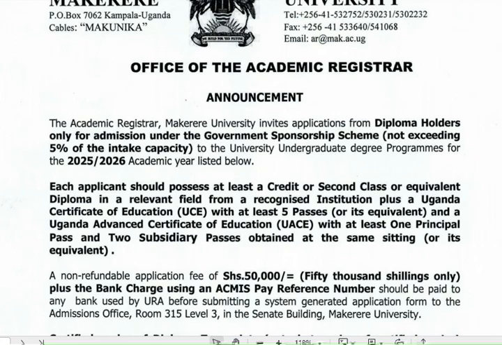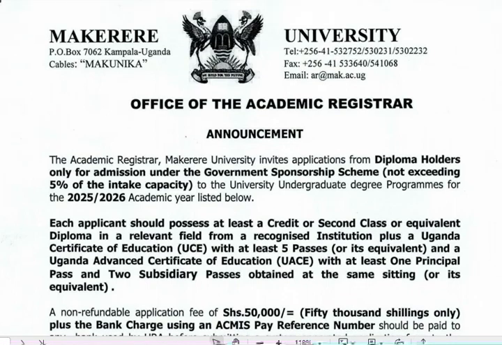Of course, they are saying it should be at least a credit or a second class or its equivalent. That is a CGPA of 2.8 and above. 2.8 and above, that is a second class lower, at the lowest, up to a 5. So between 2.8 and 5. But of course, the higher the CGPA, the better, also depending on how competitive your program of choice is.